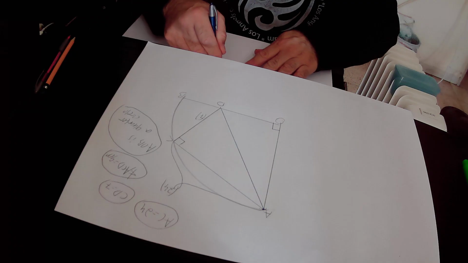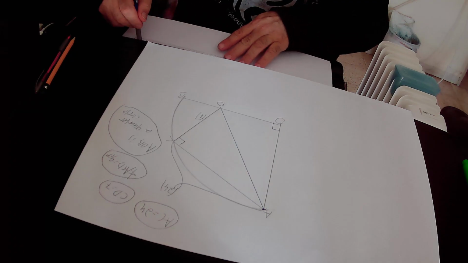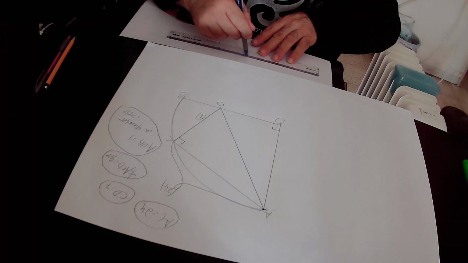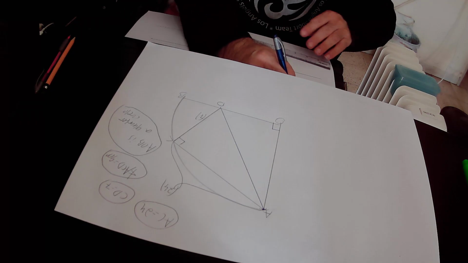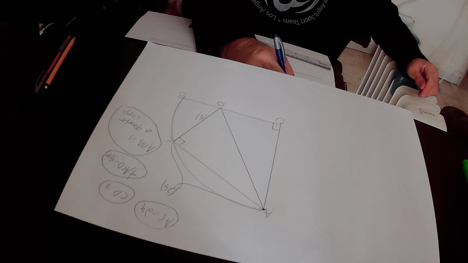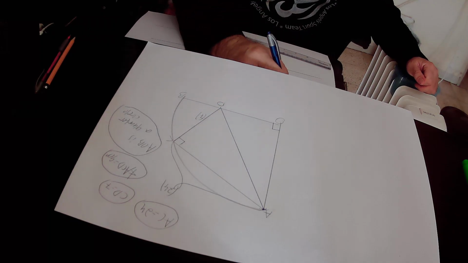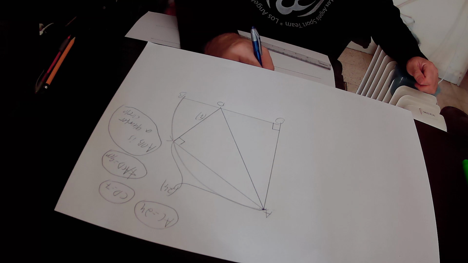Therefore, the square of the hypotenuse is AD squared. I'm talking about the right triangle ACD.